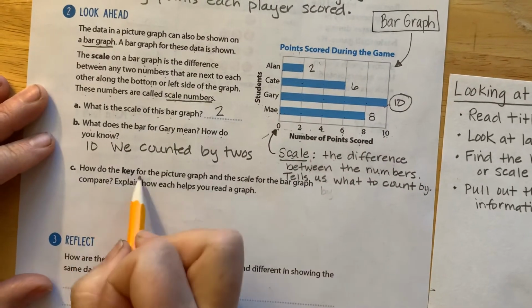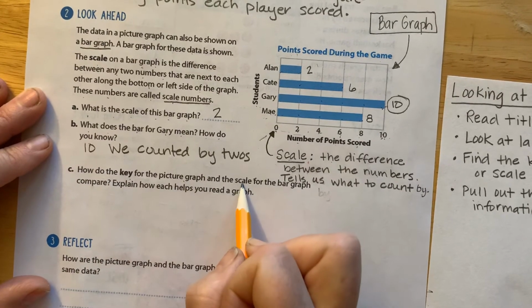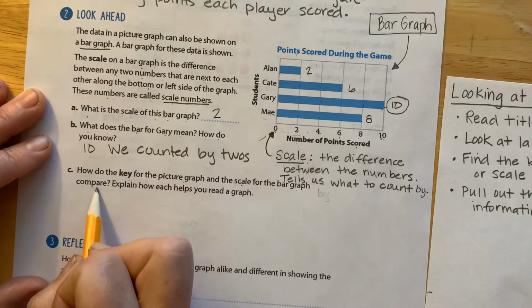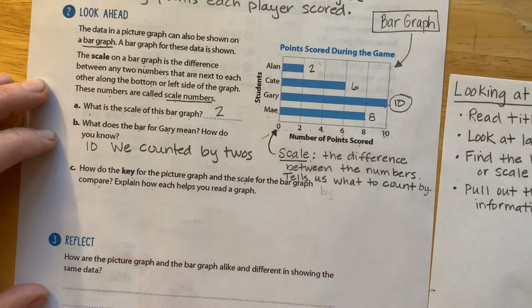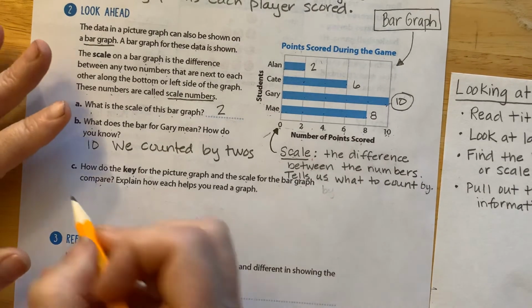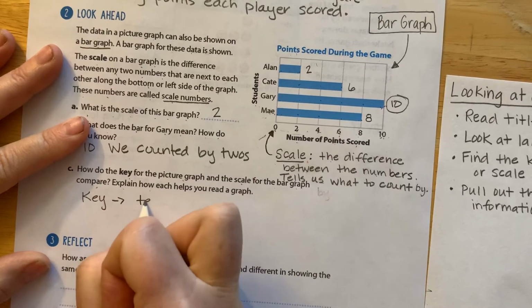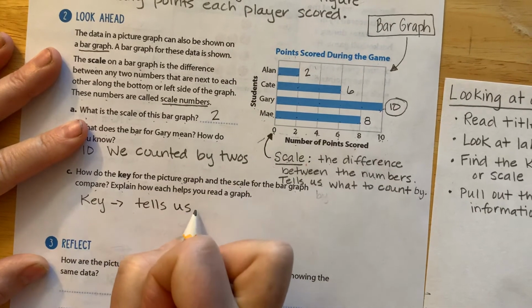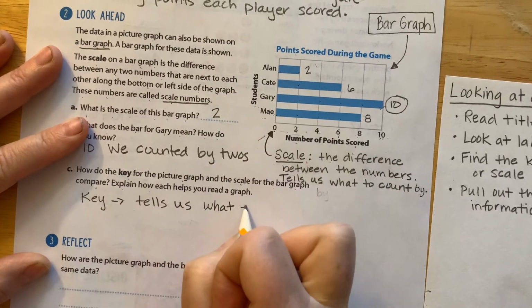Okay, how do the key for the picture graph and the scale for the bar graph compare? Explain how each helps you to read the graph. Okay, so what does the key do? Remember, the key tells us what each picture means.